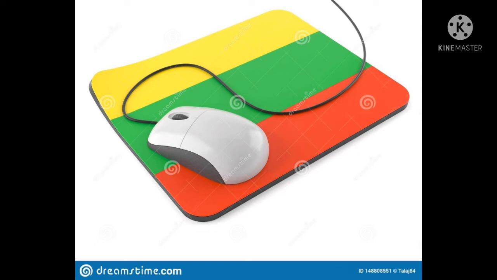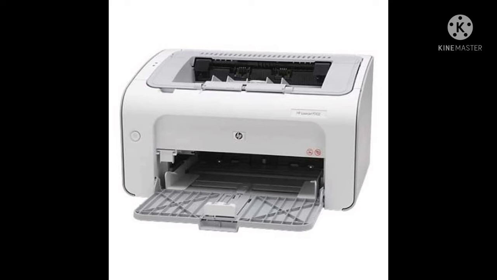Other parts of a computer. Most computers have other parts also. They are used to do different kinds of work.